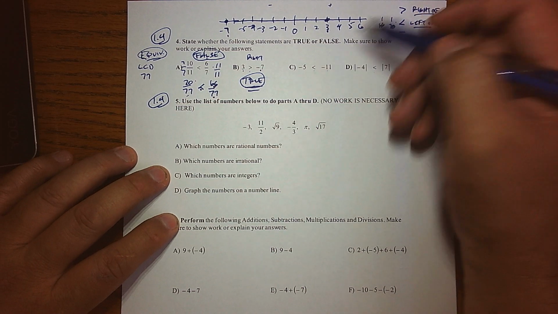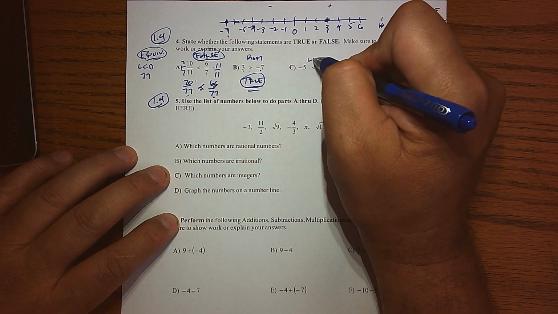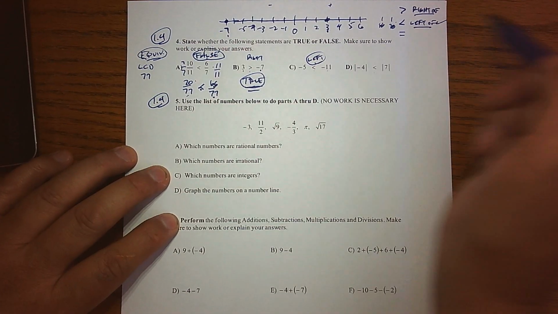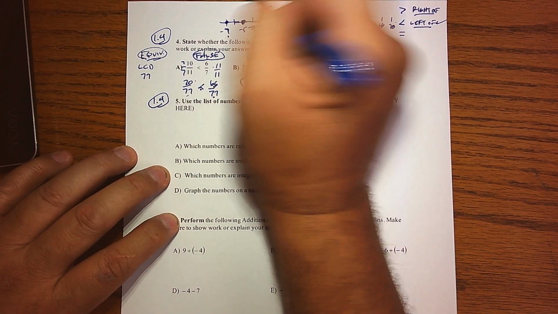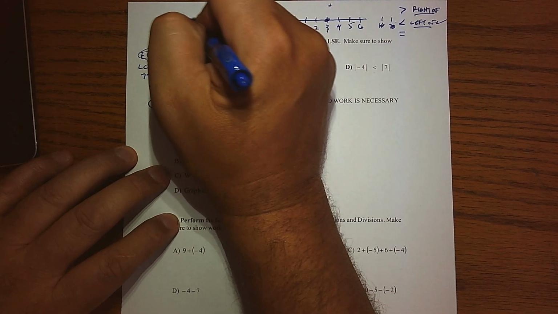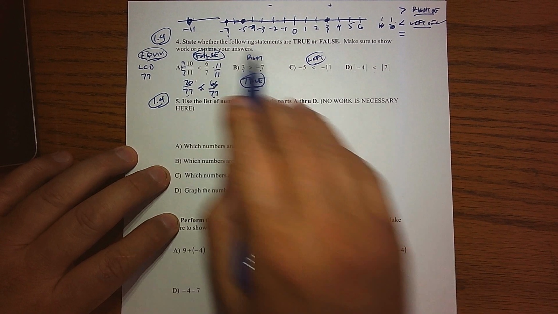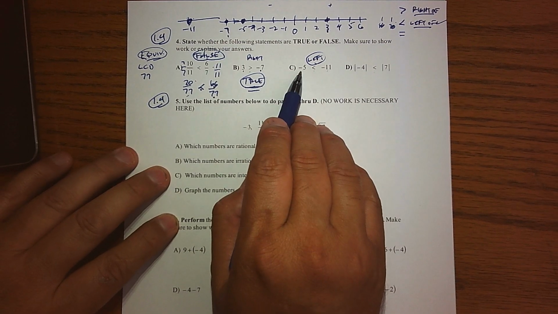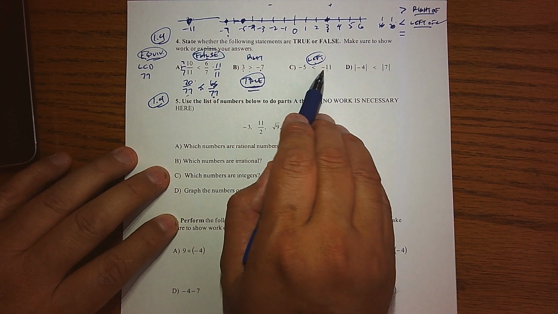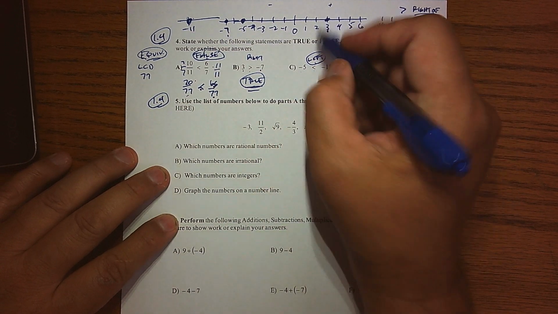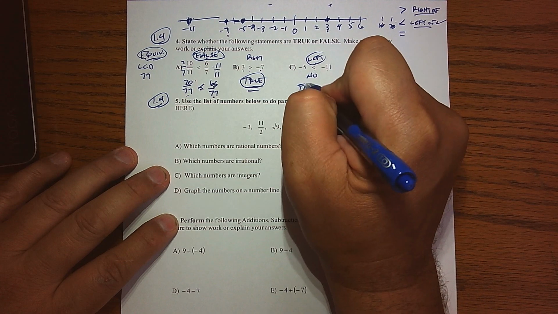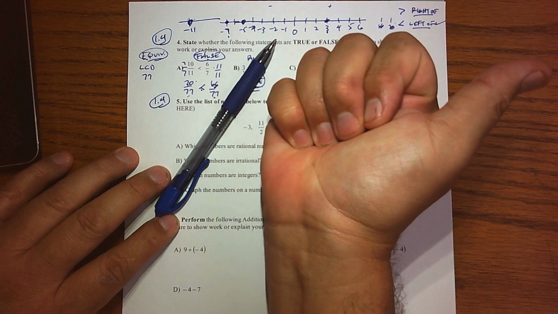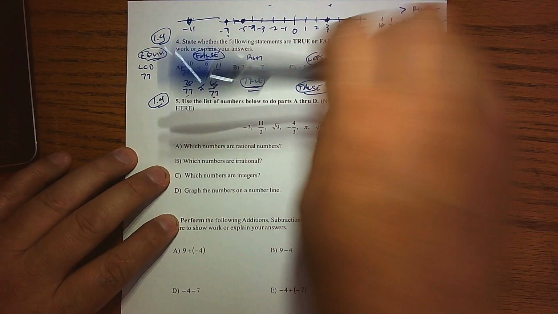However, that's not what we're really saying. What we're saying is, am I to the left of? Is -5 to the left of -11? And of course, there's -5, and -11 would be way down there. So when you look at it in terms of its relationship on the number line, is -5 to the left of -11? And of course, the answer is no. So this is false. -5 actually is further to the right than -11. So that is a false statement.